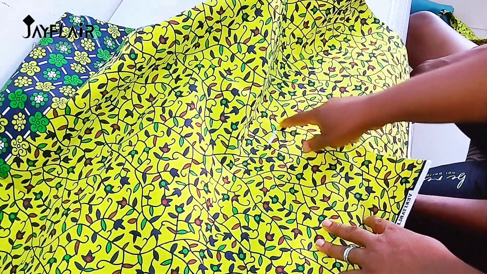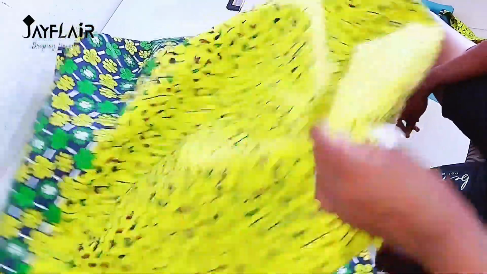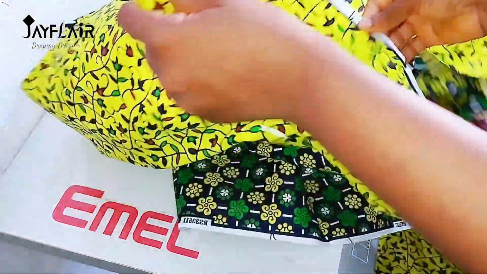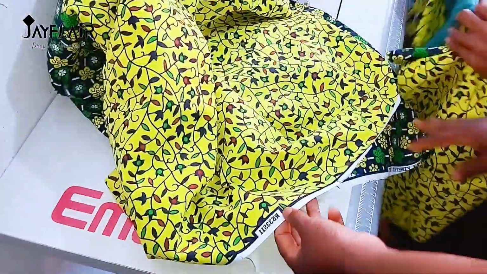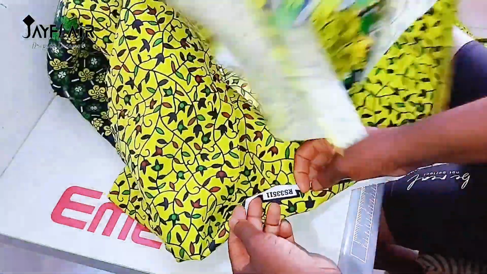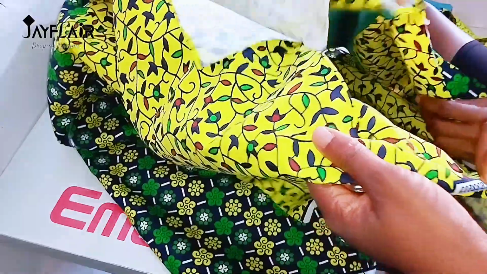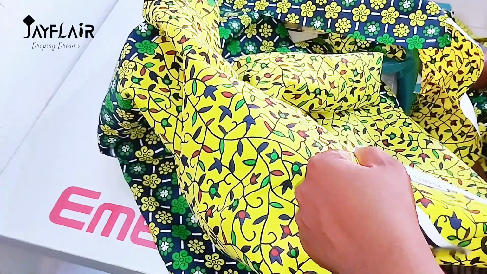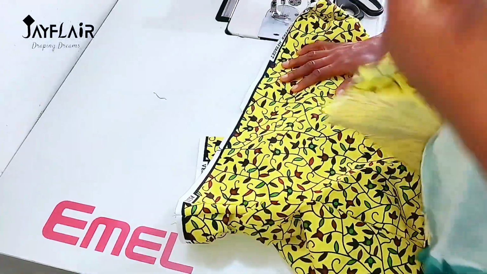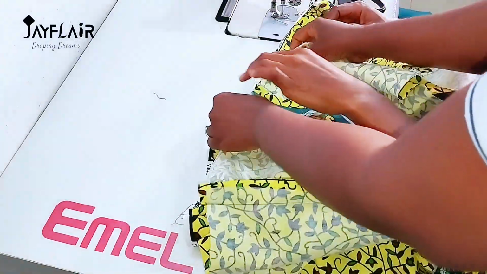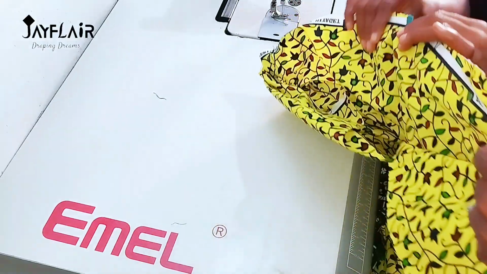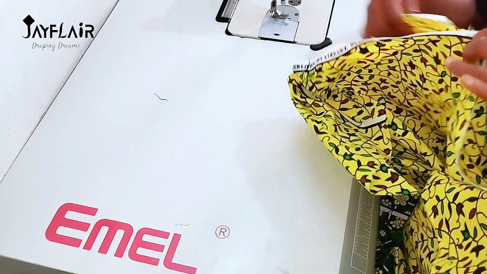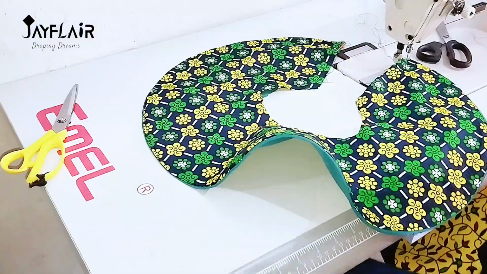Okay, so I already joined the sides of this down part of the dress. I already joined the sides, and this is what it looks like right now. So there is a notch at the middle of the center front. I'm just going to match that notch with the center front of the top of the dress. Okay, I'll just pin that down. Then I'm going to sew on half-inch seam allowance from one side to the other.